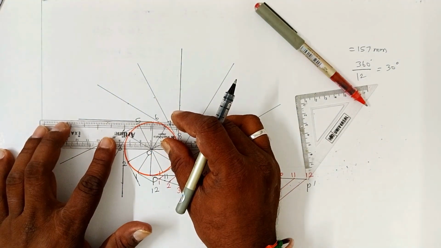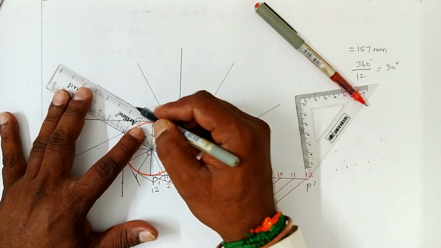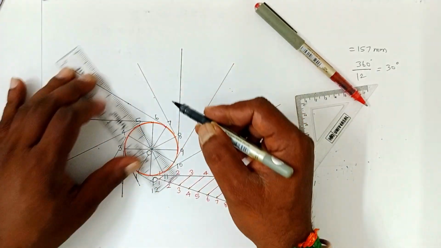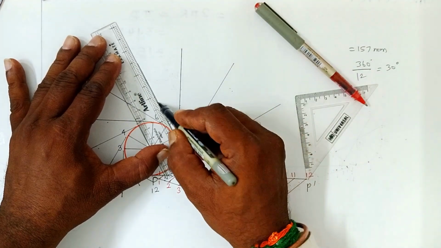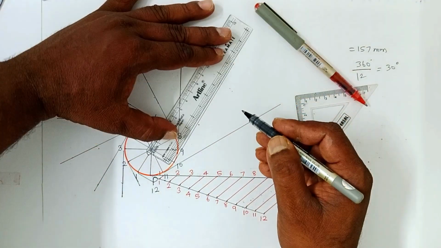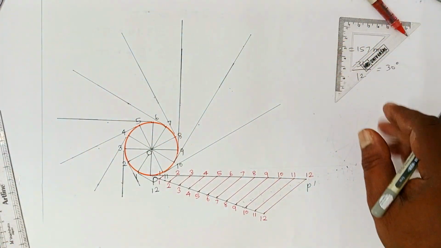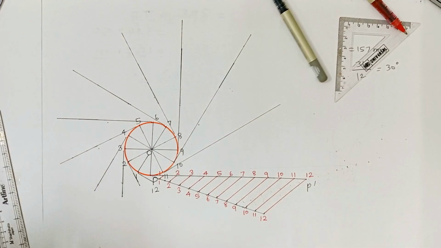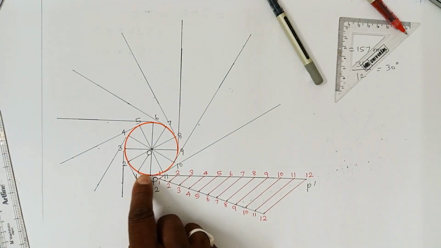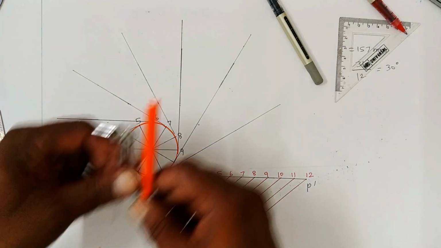Later also we can extend these lines to the needed length. Like this. Okay. So next, take your compass. Take the P1 distance, P1 on the horizontal line passing through point P, in your compass.